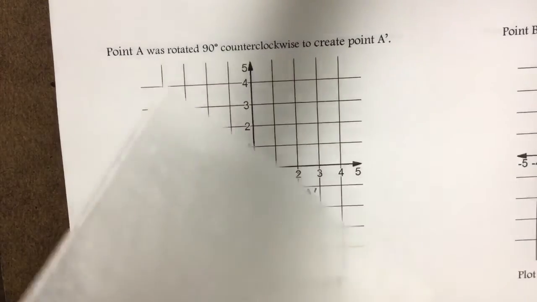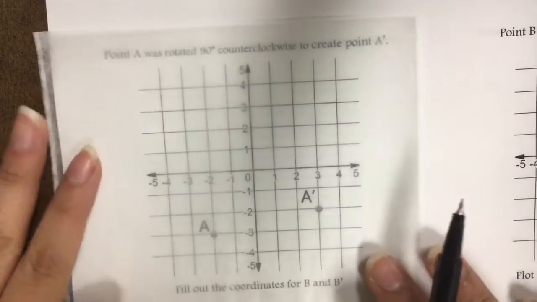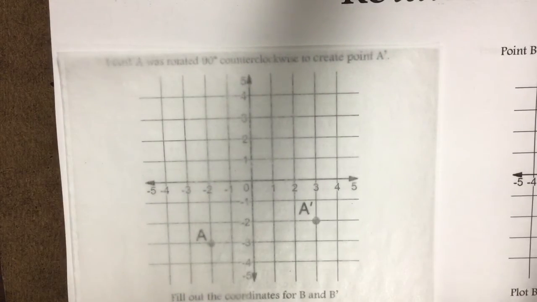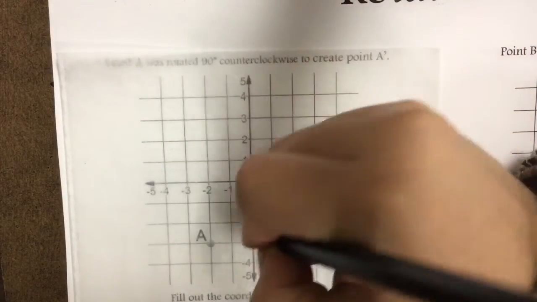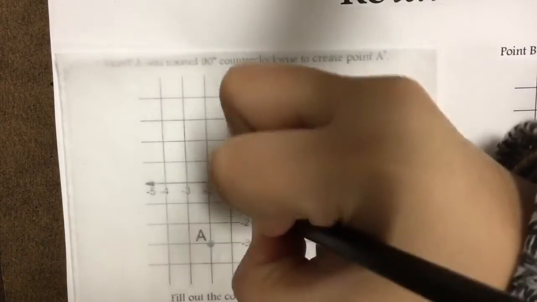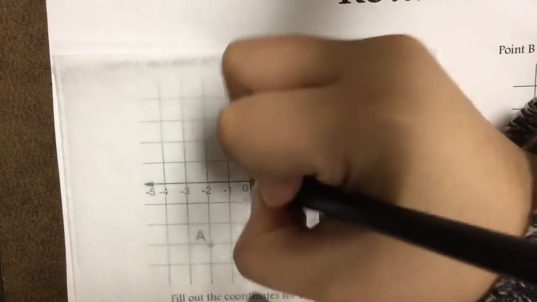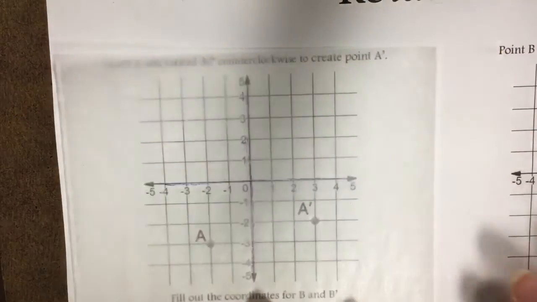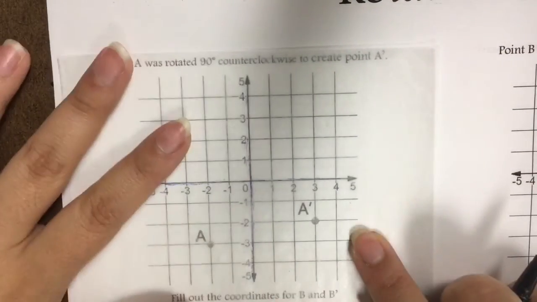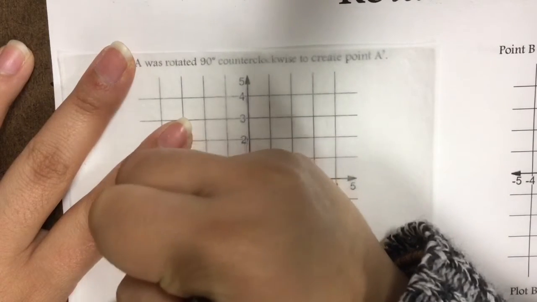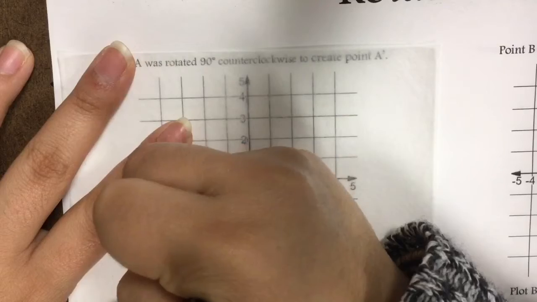So whenever we're using our patty paper, we're going to try to write on the rougher side. That'll be easier for us to write with. And it's easiest if we use pencil. So we're going to go ahead and trace it. Trace the X and Y axis first. And then we're going to trace the original point. So that is going to be A, the one without the prime. And let's go ahead and label that one A.